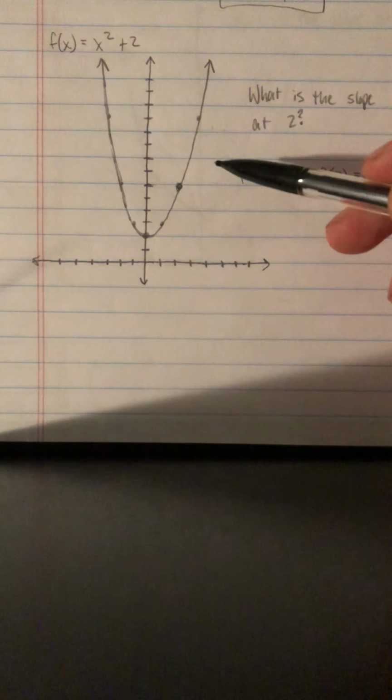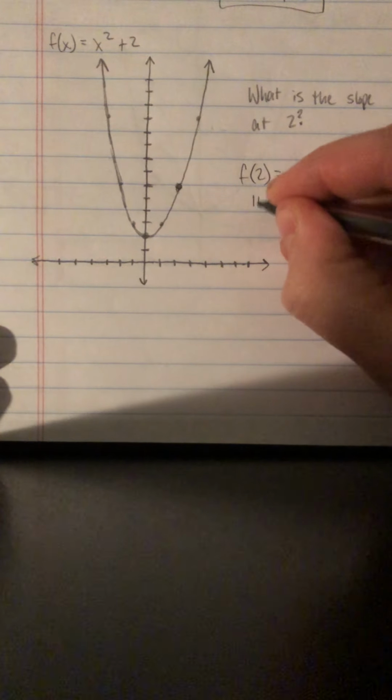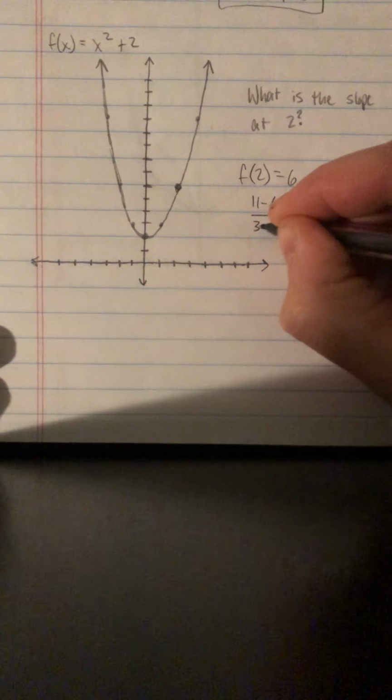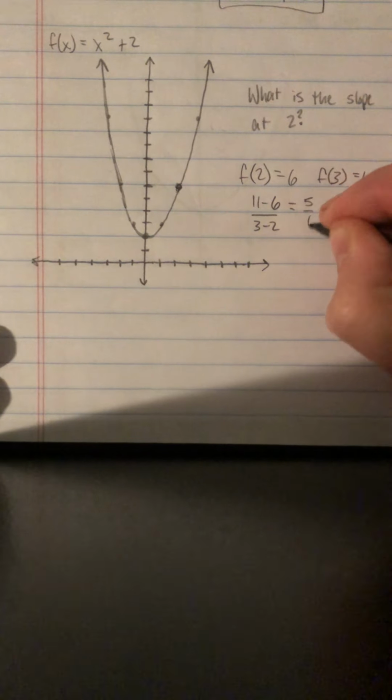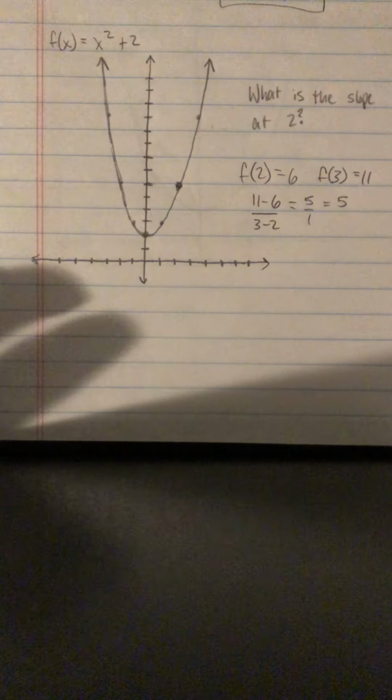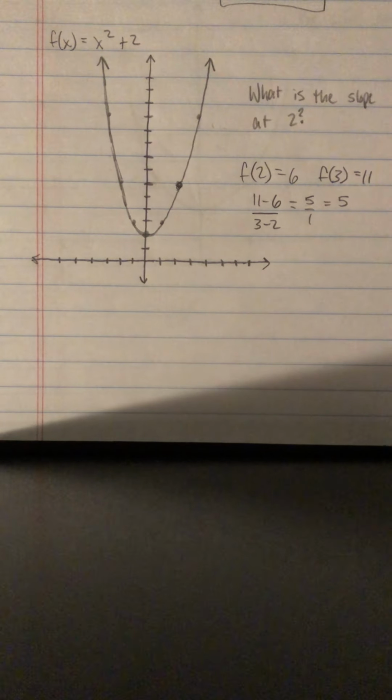So we can just find the slope between those two points. y2 minus y1 over x2 minus x1, and figure that out. That would give you 5 over 1, which is just 5. Pretty good approximation. Try to make it better.